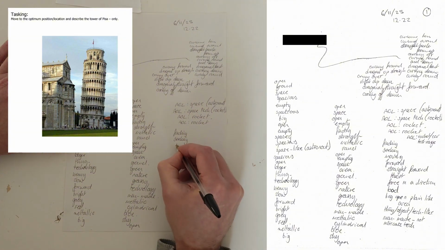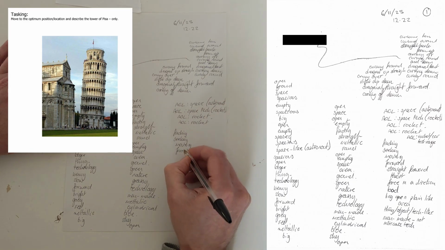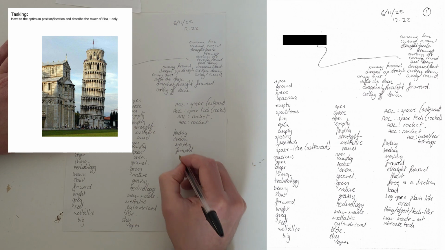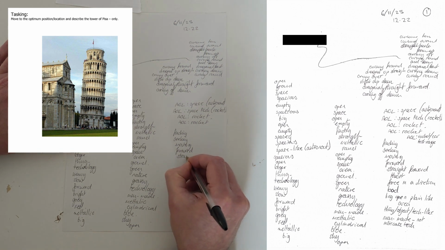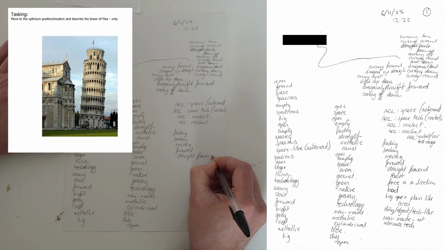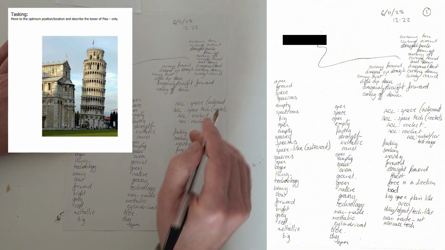So moving on to the third column, the important things which I wrote down are straightforward thrust, force in a direction, load. As we'll see later on in the session, I was basically focusing in on the force which I think is created at the bottom of the tower itself because of the fact that it's leaning over.